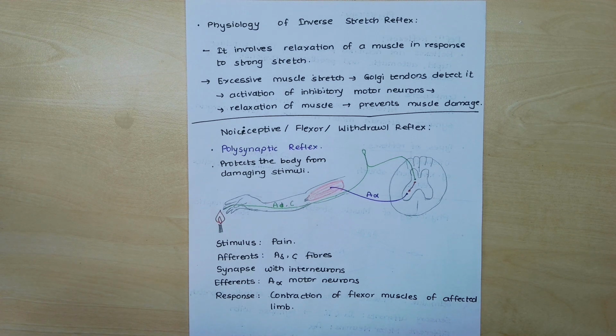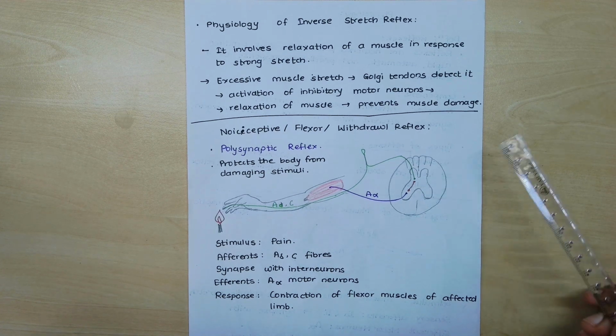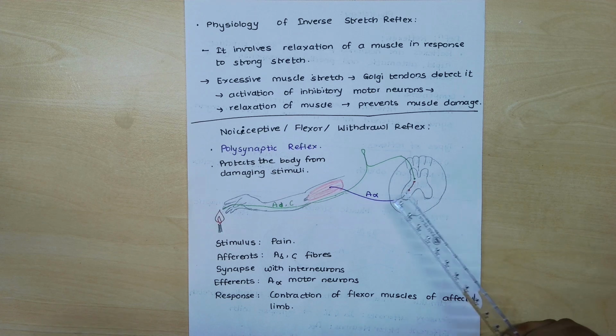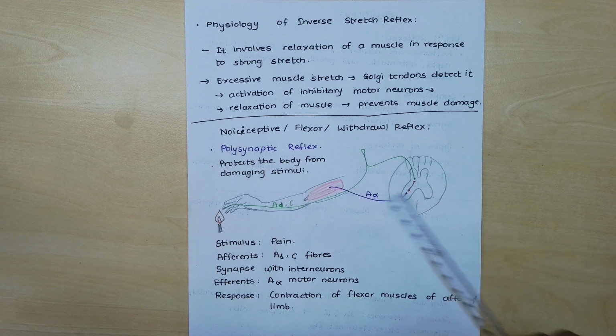Now we'll discuss about nociceptive flexor or withdrawal reflex. It is a polysynaptic reflex. It protects the body from damaging stimuli. The stimulus is pain. Afferents are A delta and C fibers. They synapse with the interneurons, and the efferents are A alpha motor neurons. The response is contraction of the flexor muscles of the affected limb.